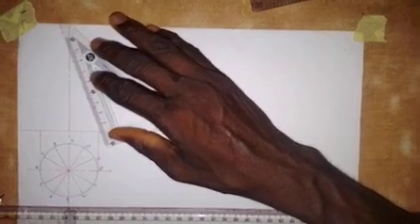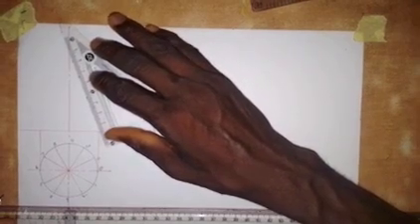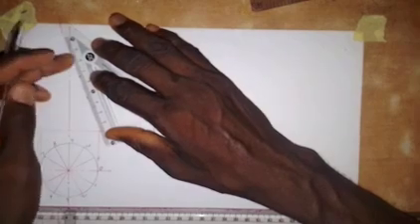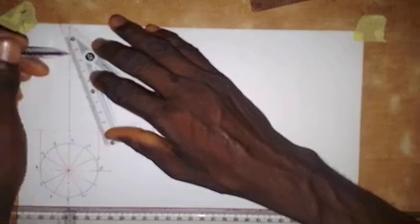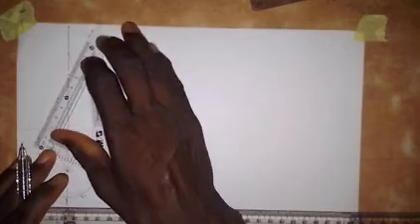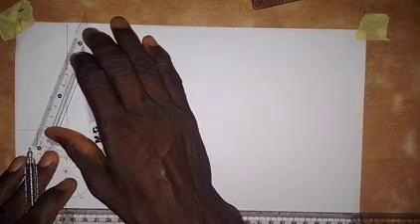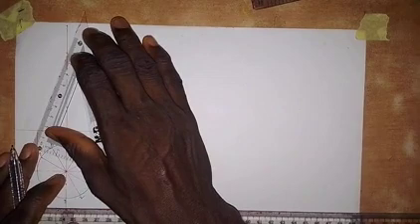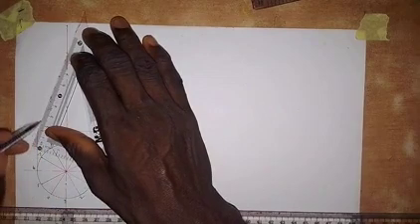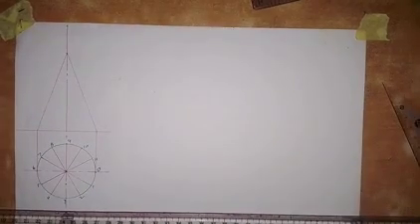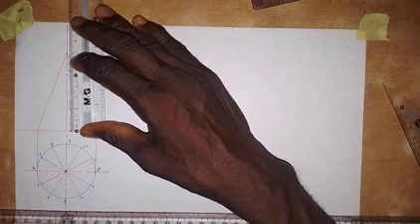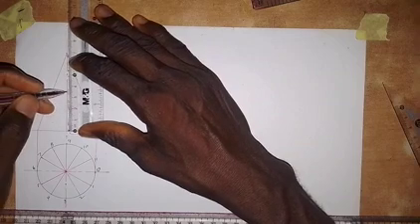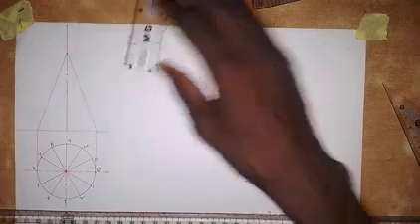Then we join these points with the apex of the cone, so it goes like this. Also from here to the apex of the cone, it goes like this. Then we take a measurement of 35 millimeters up from the base. So this is 35 millimeters.